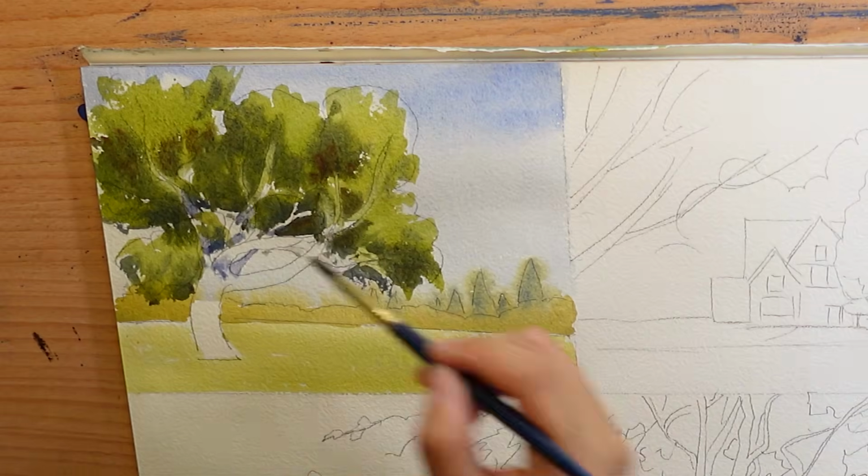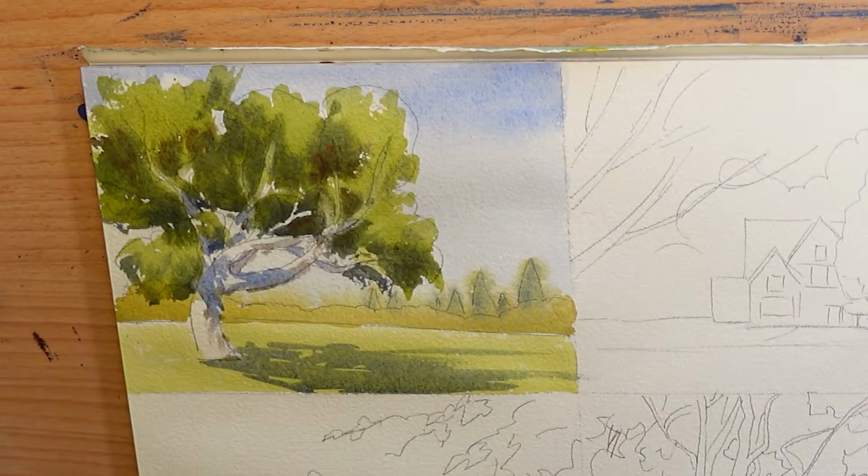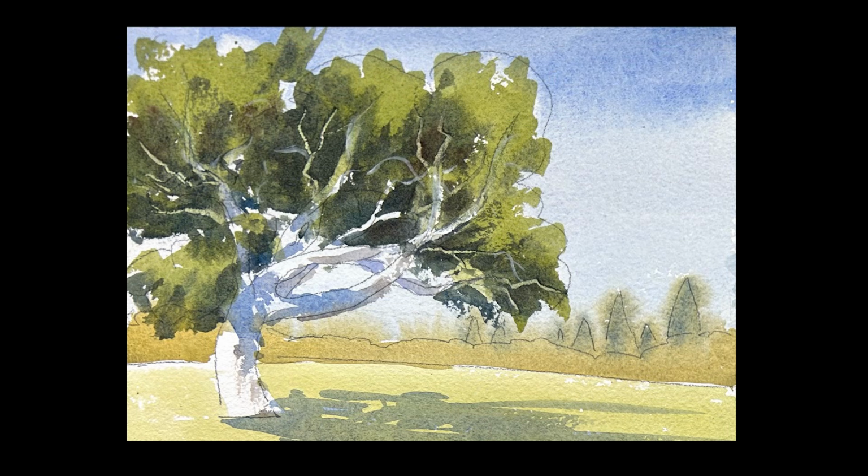Here we have the finished scene, and you will see that we really do need the distant trees to be that abstract and simple in order for the focal trees to stand out in the foreground.